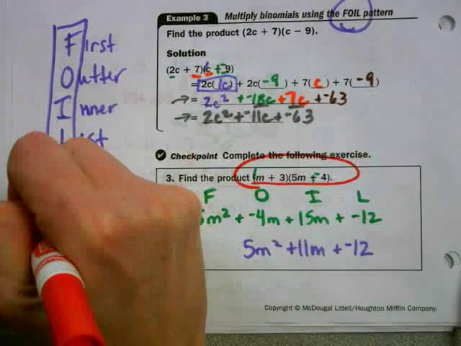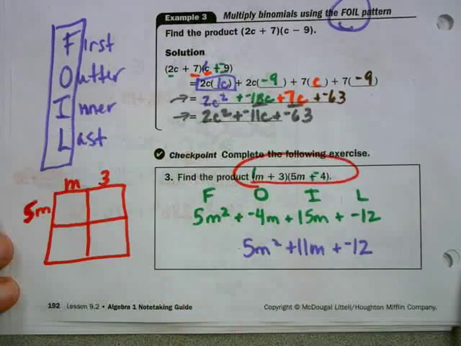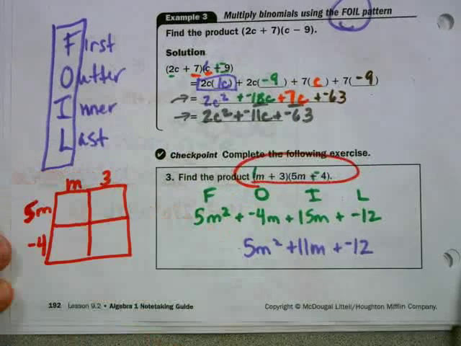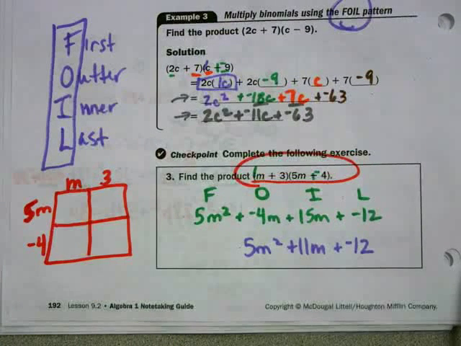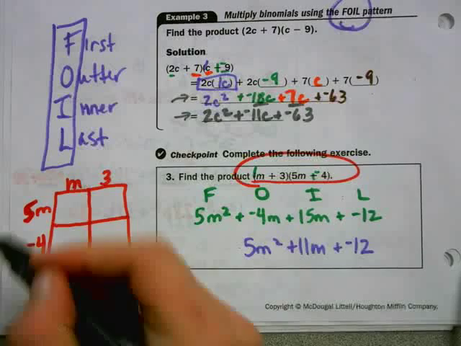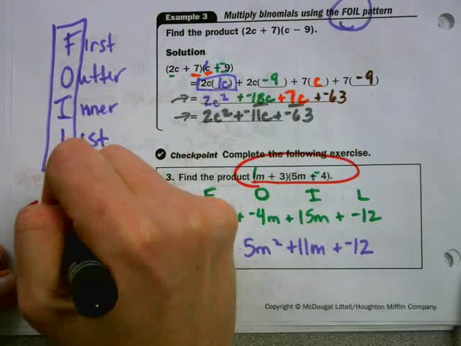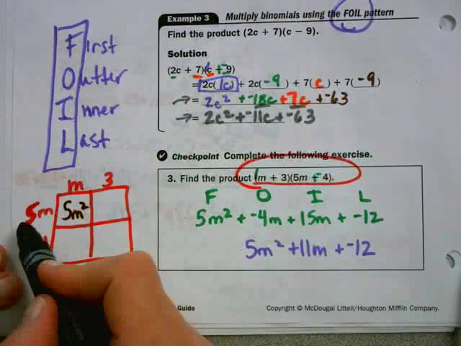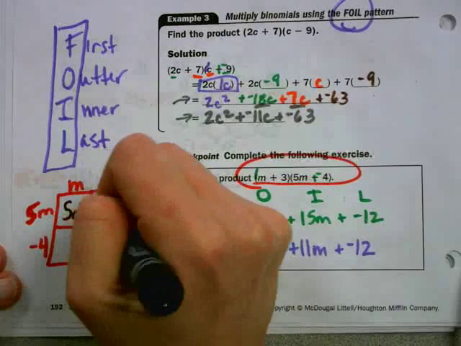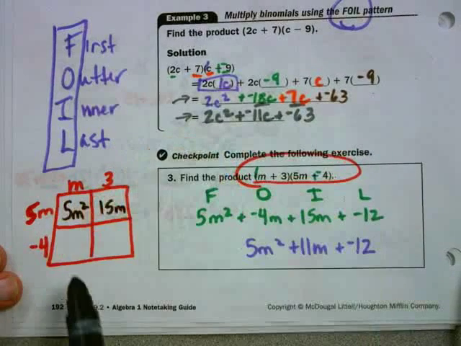And now each square is going to be a product of the part that is in its row and its column, basically. So what is 5m times m? It's 5m squared. What is 5m times 3? It's 15m. Next row, first column, negative 4 times m, negative 4m. Negative 4 times 3 is negative 12.